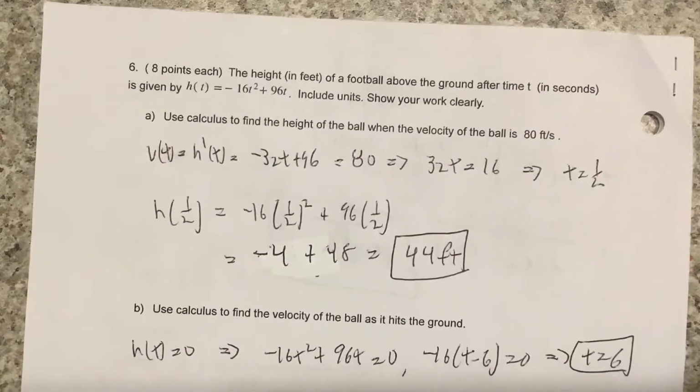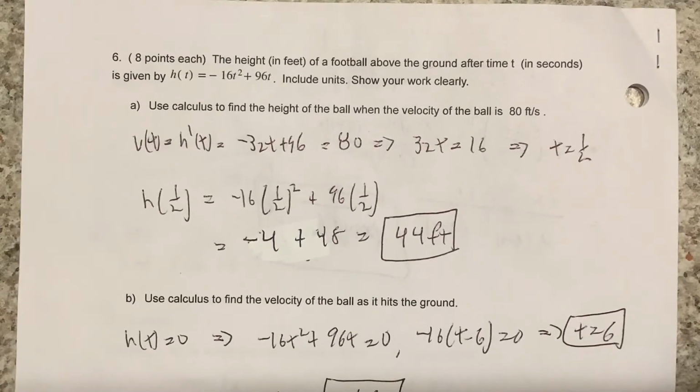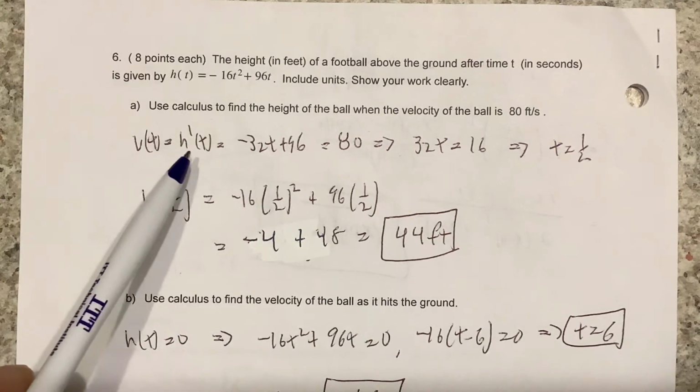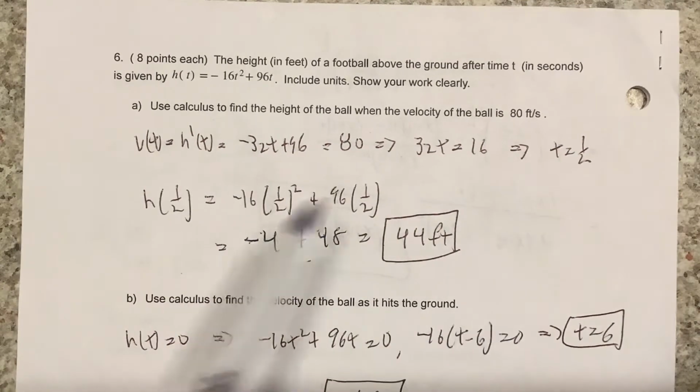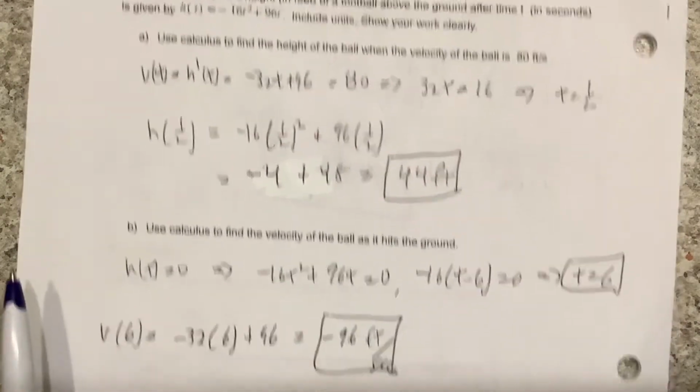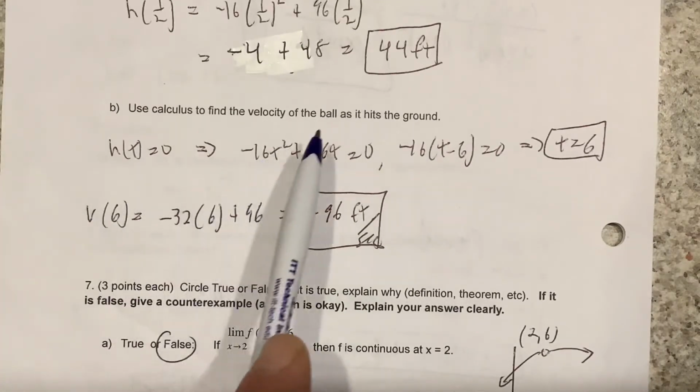Okay, last page. People did well on this. This is standard physics type stuff. It says, find the height when the velocity is 80. The velocity is 80 on its way up. When it's coming down, it's negative 80. So you just find h prime of t, which is v of t. You set it equal to 80. You should have gotten t equal 1/2, and then plug that in the height. Most people got that.